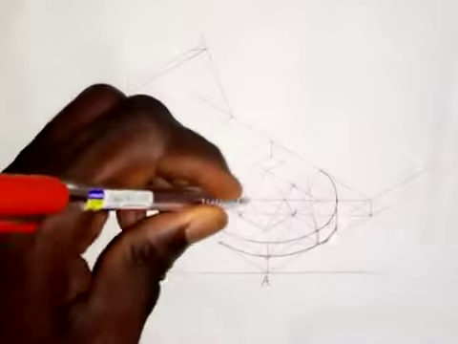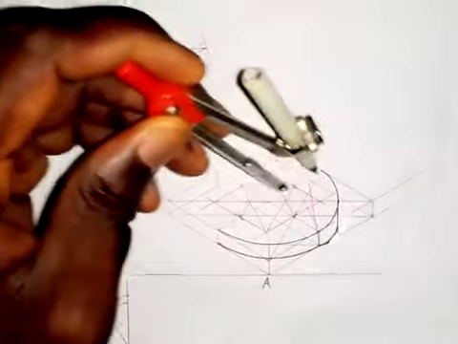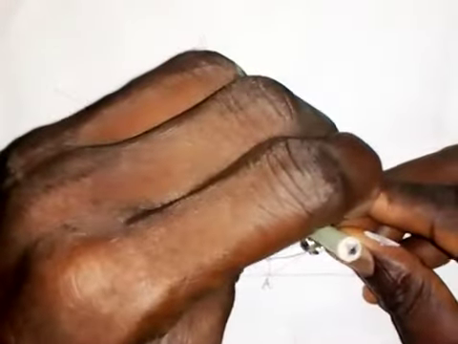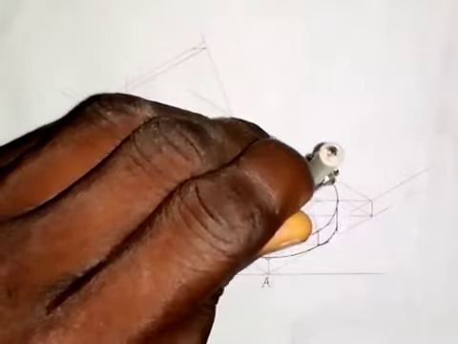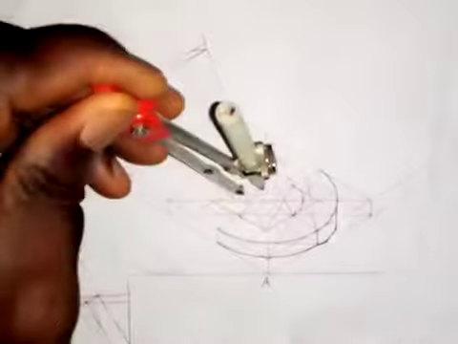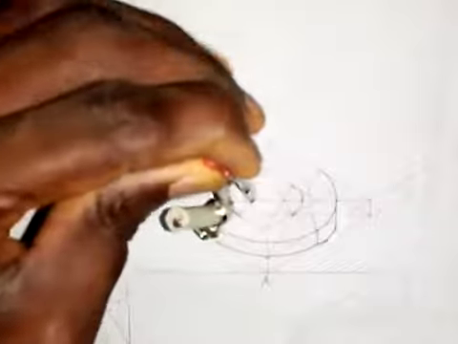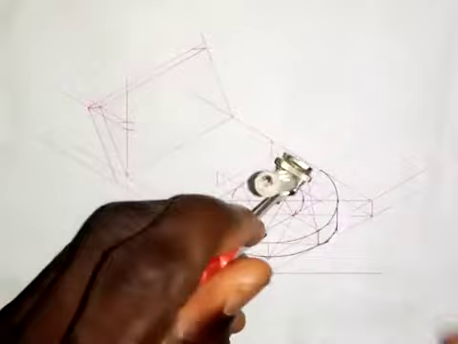So I'm going to make use of this point, this point, this point, and this point to get the isometric circle that I need. So putting the pinpoint on my compass here, I will extend it to this point. So I will draw an arc like this. So here I will draw an arc. Then I will put it here also, and here I will also draw an arc like this. Okay, so I believe you can see the arc. So putting it here now, I will extend it here.